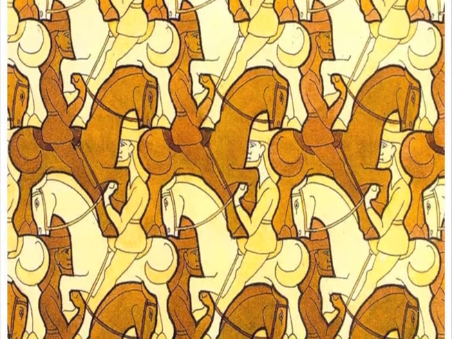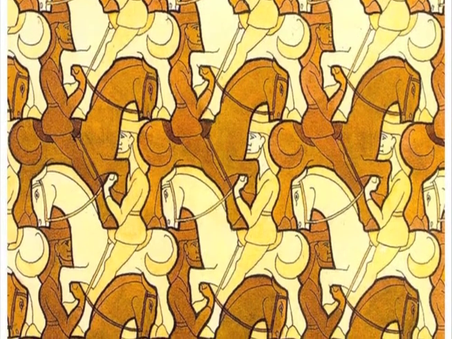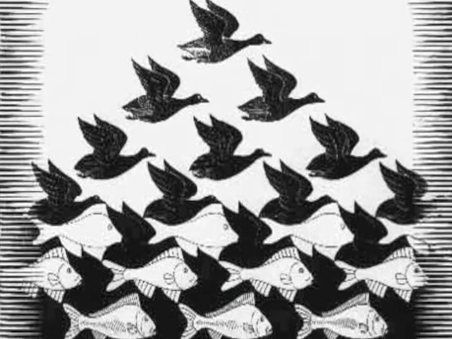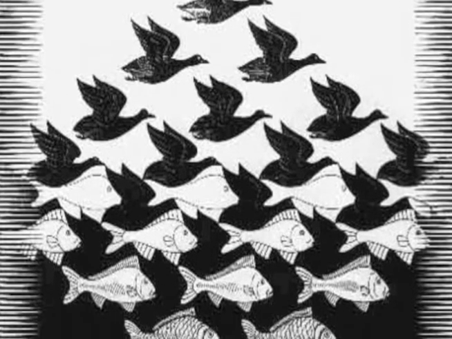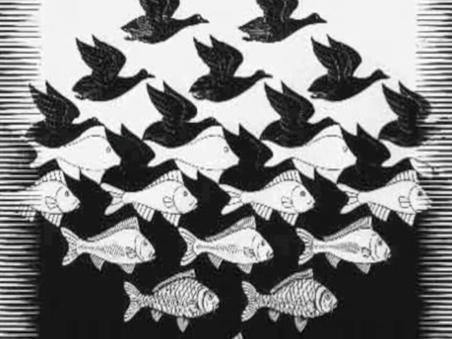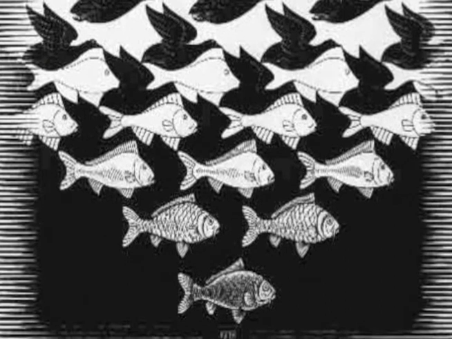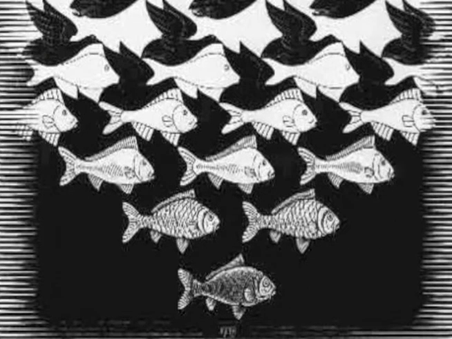This can be seen in Horsemen. Another common theme is transforming foreground and background within the same piece. This can be seen in Sky and Water, where the piece starts off with a black bird in a white background. As the viewer moves down the piece, the black bird becomes less distinct, while the white background begins to take on a form of its own.